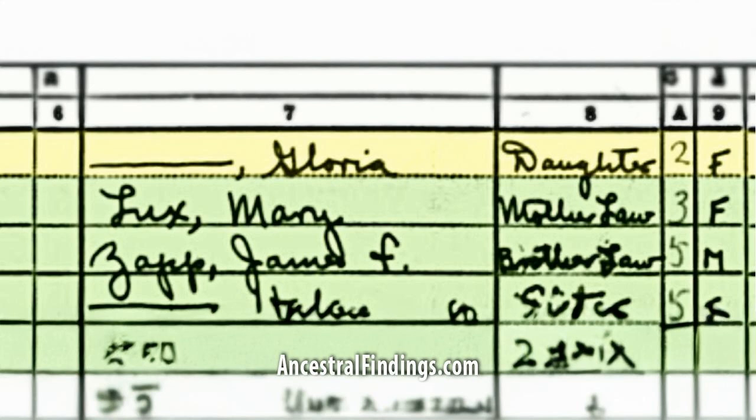Step 8. Use church and school records. Did your ancestors' children attend school during the gap years? Did the family belong to a church or religious group? Contact local congregations or county historical societies for baptism, marriage, or burial records. School registers and church rolls often list entire families and can place them in a specific location during the missing census years.